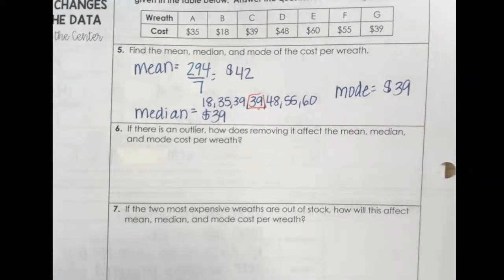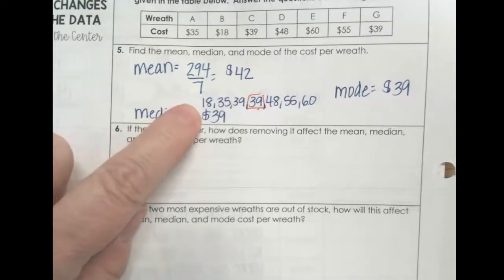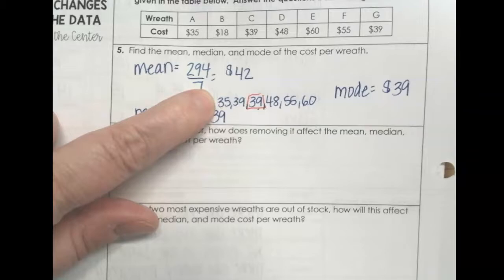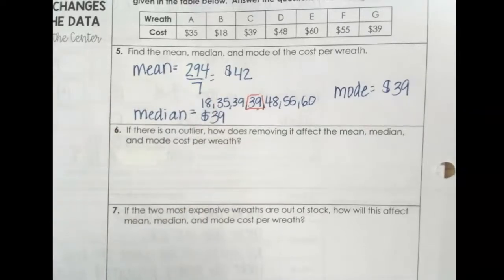So number 6, if there's an outlier, how does removing it affect the mean, median, mode of the cost per wreath? So the 18 looks to be an outlier to me because it's a lot lower than all of the other numbers. So what I want you to do is recalculate mean, median, mode by taking 18 out and come back and check to see how you did.